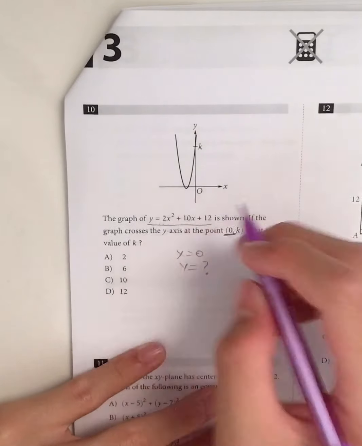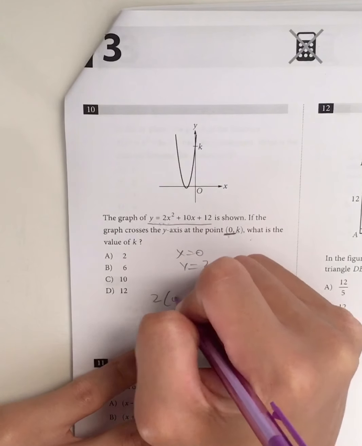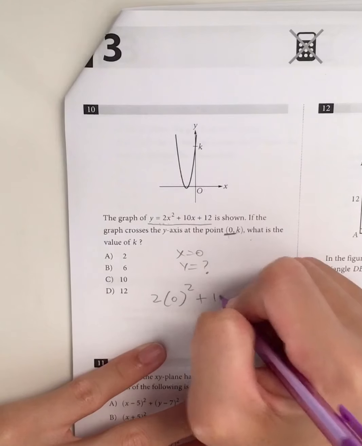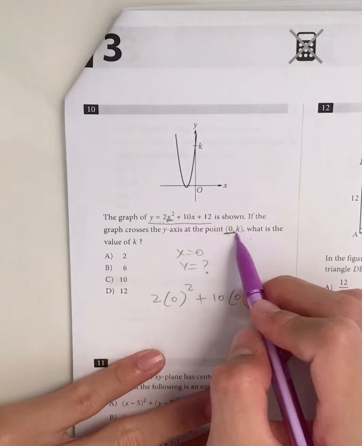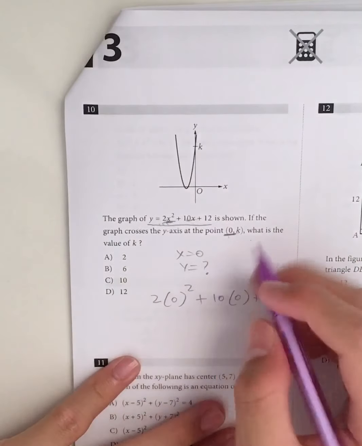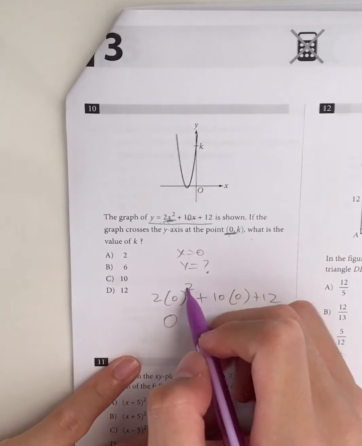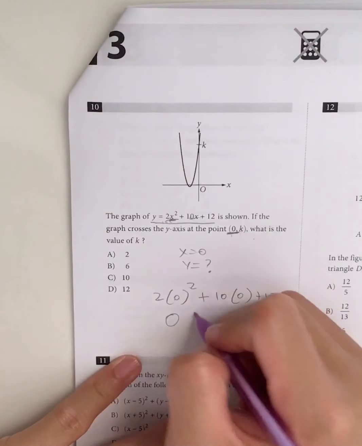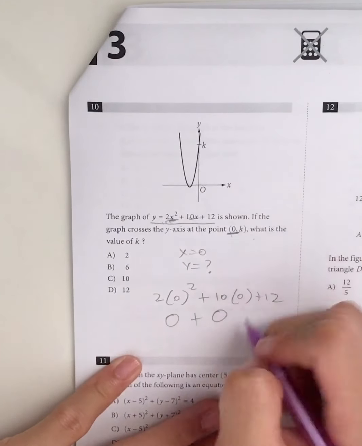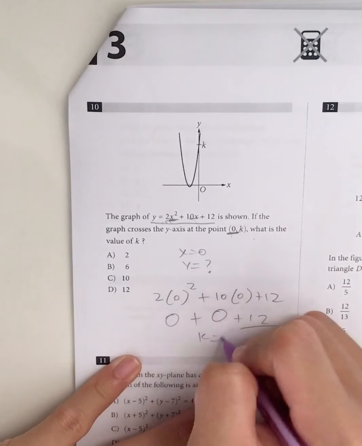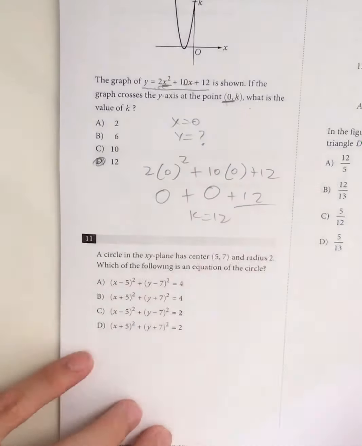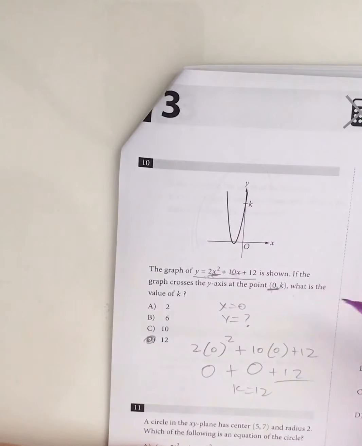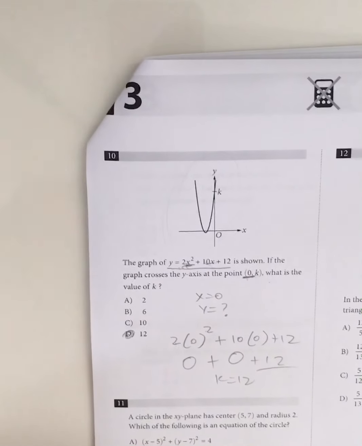It's really easy. So 2 times 0 to the second plus 10 times 0 plus 12. Because I just plugged in the value of 0 for x, right? This will give us 0 because 0 squared is 0. 0 times 2 is 0, plus 10 times 0 is 0, plus 12. Boom. The value of k is going to be D, 12. All right, next question. That question is really easy. It might look hard. They give you this whole graph right here, but the graph doesn't even matter, right? You don't even have to look at the graph.